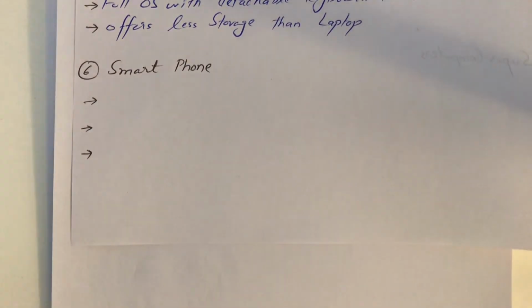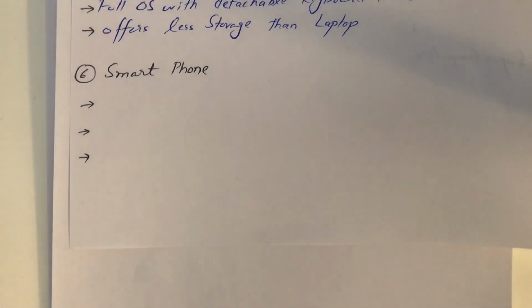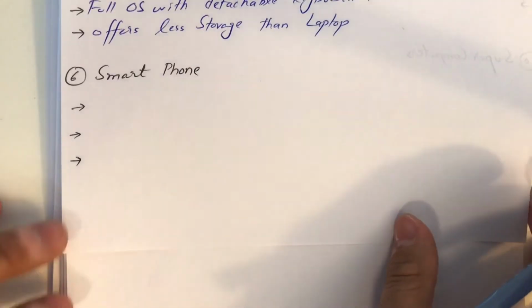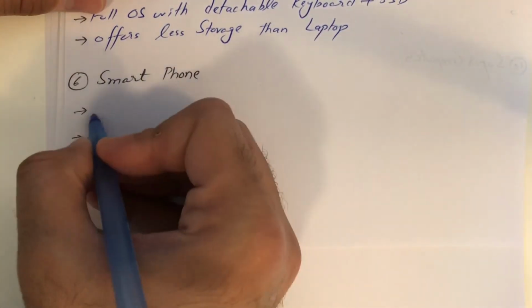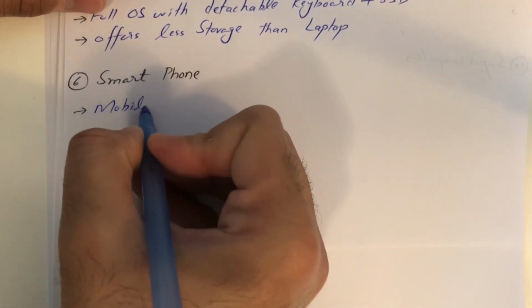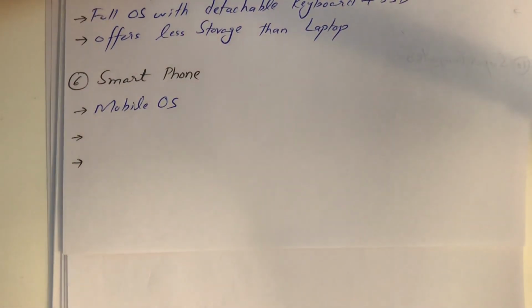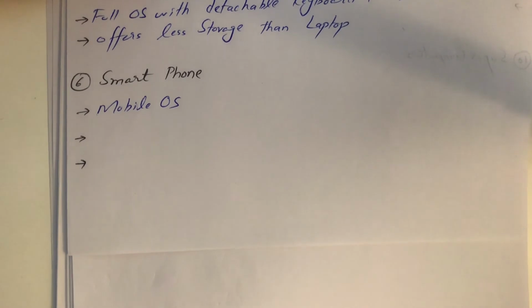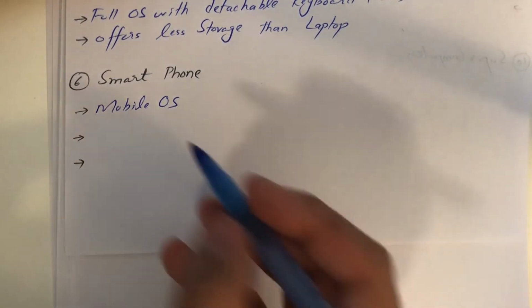Next is the smartphone. The smartphone is the most common type of computer, and it has a mobile operating system. So you cannot actually run all the applications.